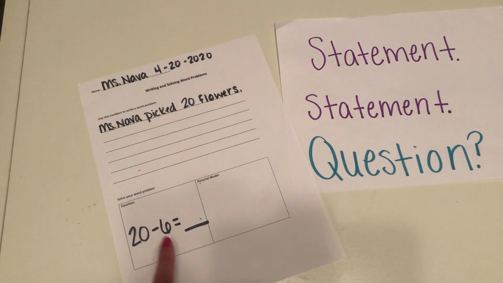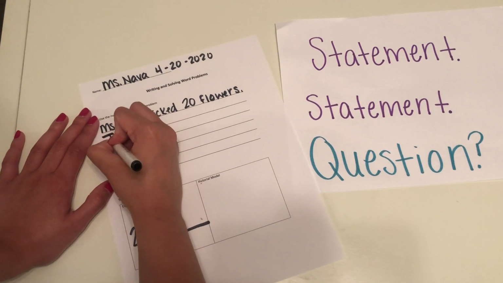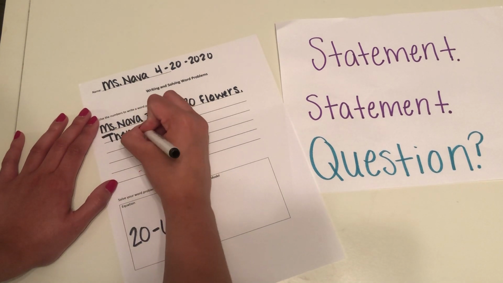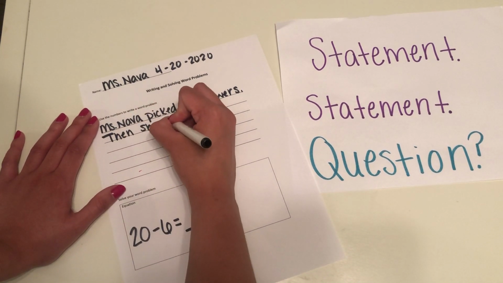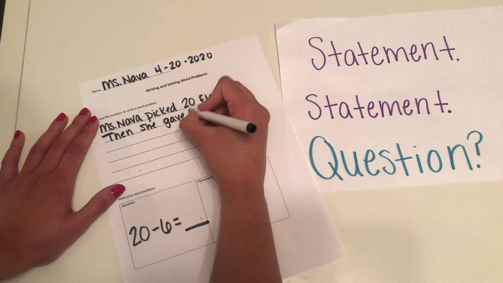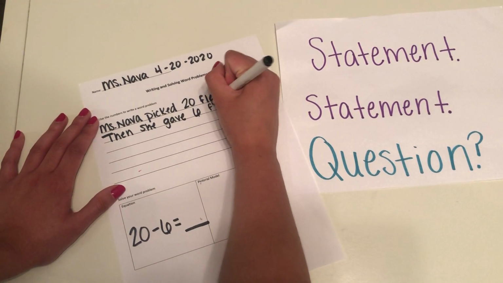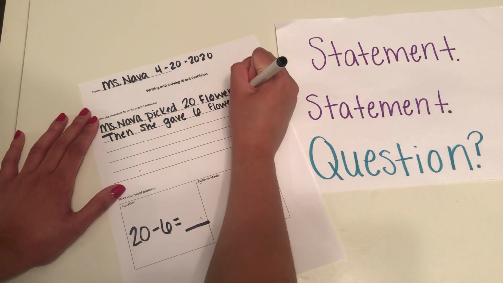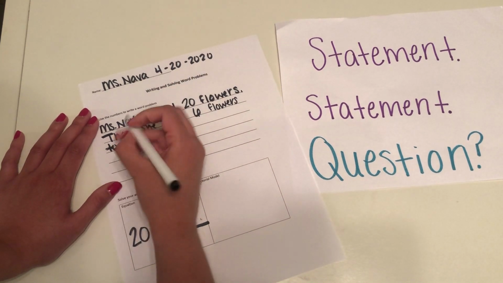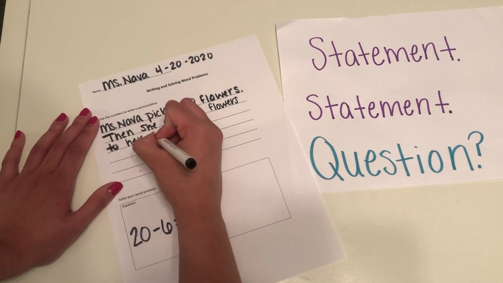Now I'm not picking 6 more. I'm having to take away 6. So then she gave 6, because that's my second number, flowers to her mom.